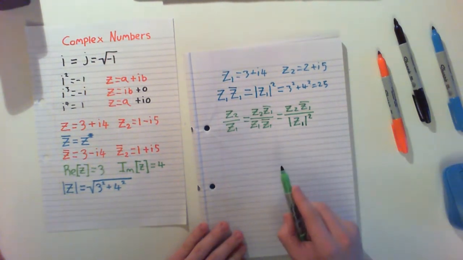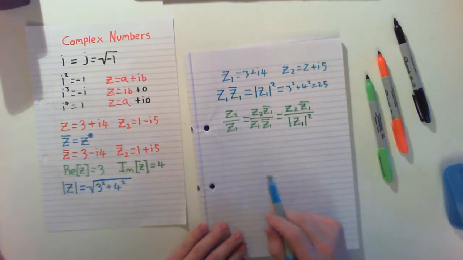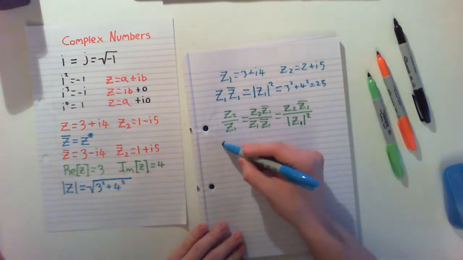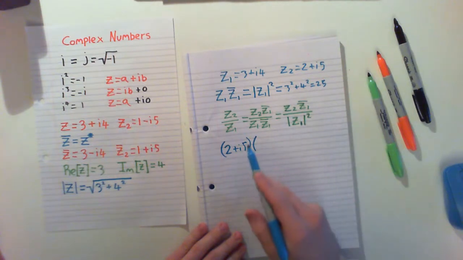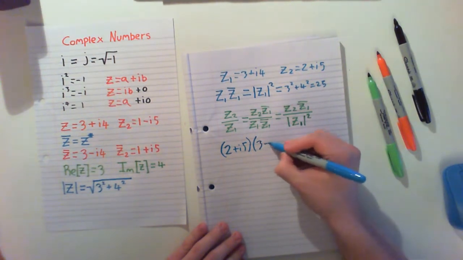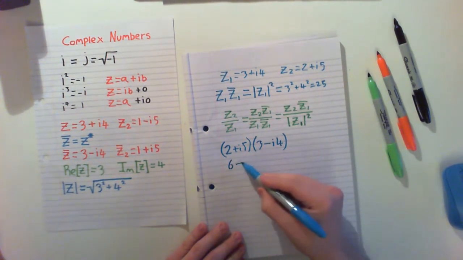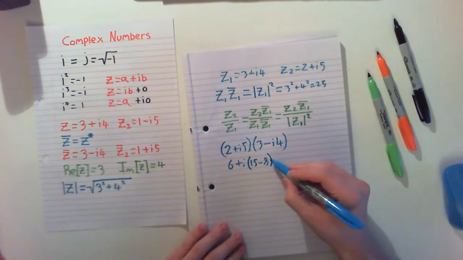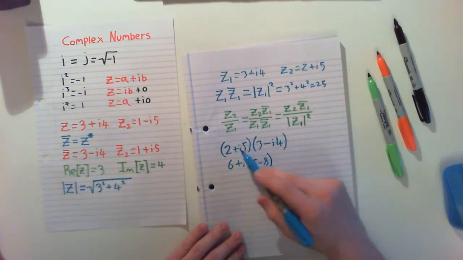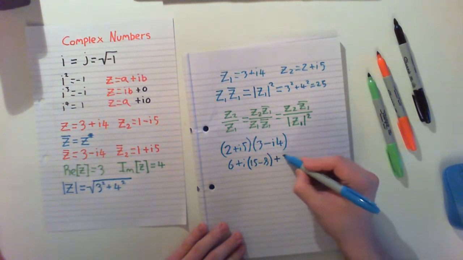And then if we ignore the bottom term for a start and we just do a multiplication nice and quickly of z2 by z1 bar, we'll address the denominator afterwards. Like before with the multiplication, z2 is 2 plus I5, and z1 bar will be 3 minus I4. This then gives us 6 plus our I terms, which is 3 by 5, which is 15, and 2 by minus 4, which is minus 8. And then we have our final term. I by I is minus 1, and we have a minus from here, so we can ignore all of that, and we just have plus 20.